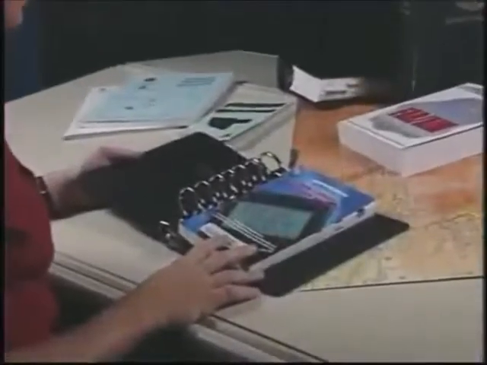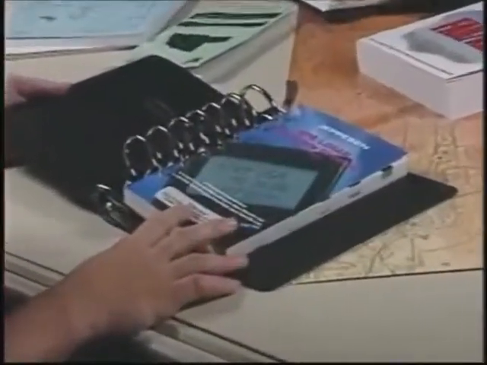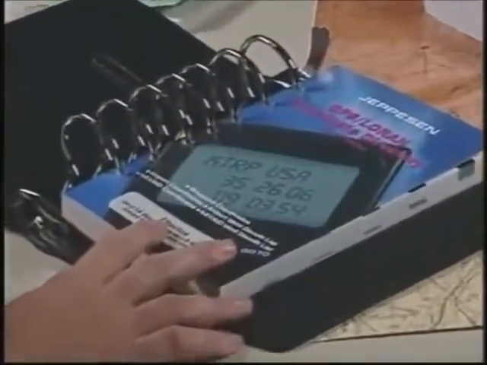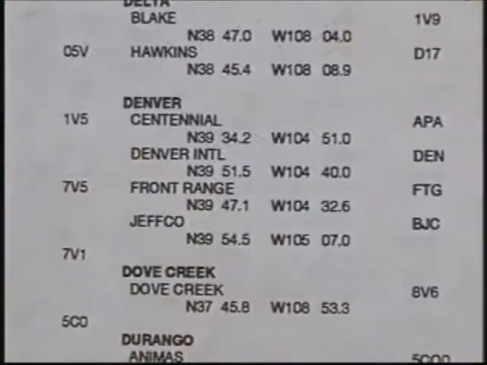A comprehensive GPS LORAN coordinate directory contains latitude and longitude coordinates for airports, nav aids, and waypoints.